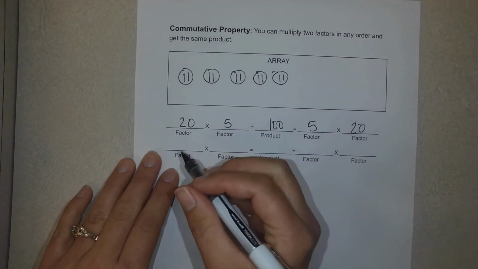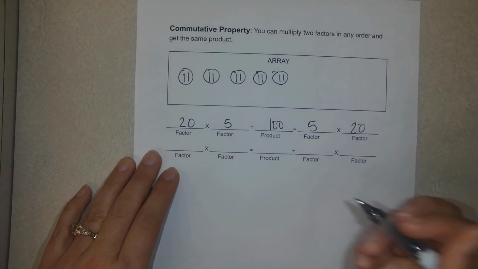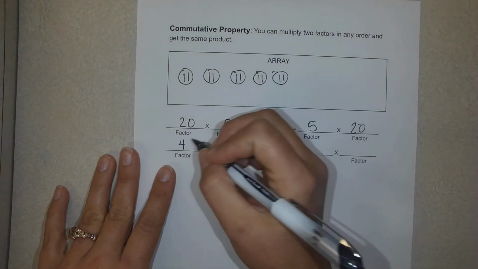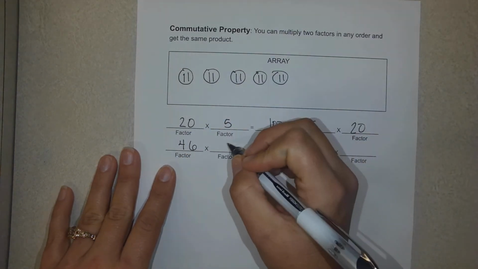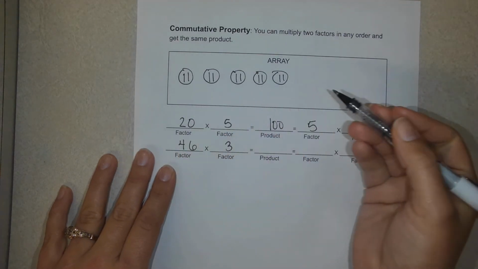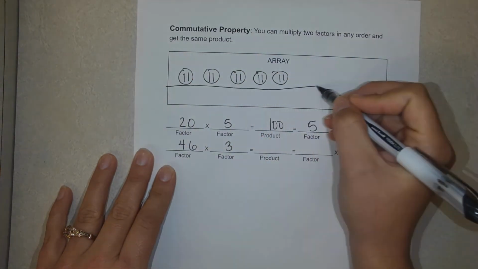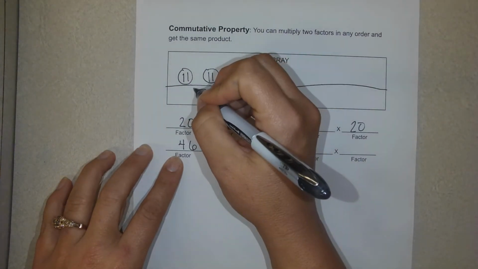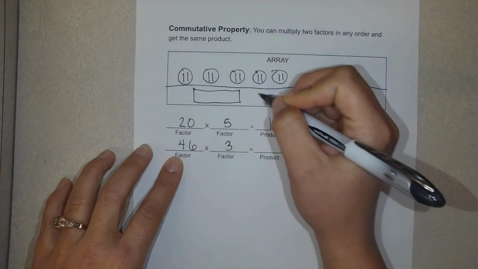You could also do this with an even higher number, 46 times 3. Now I'm going to draw another array for this one just because I want to. So I'm going to do 3 groups, and I might draw them in a rectangle.